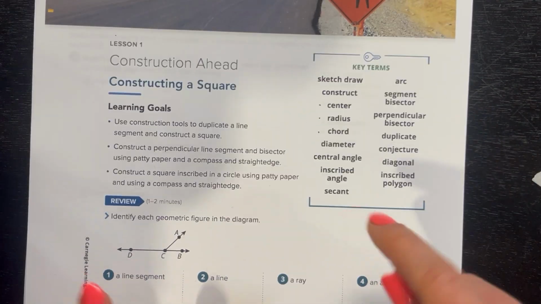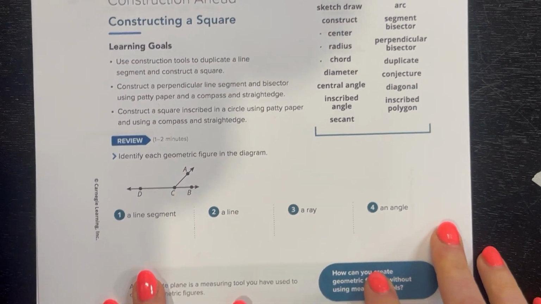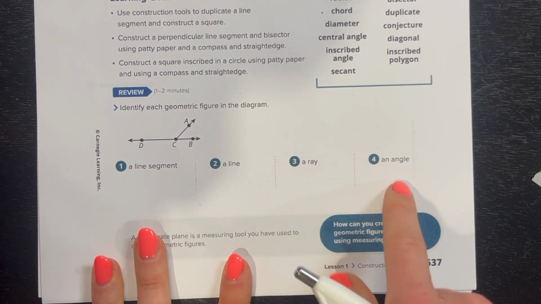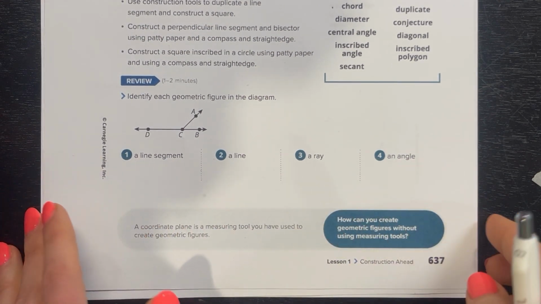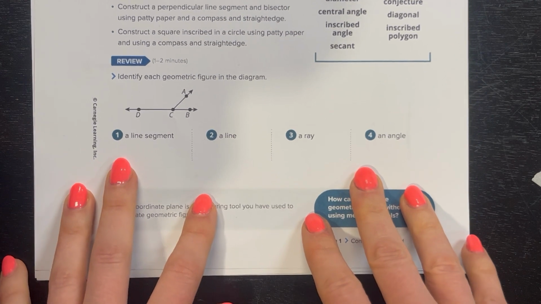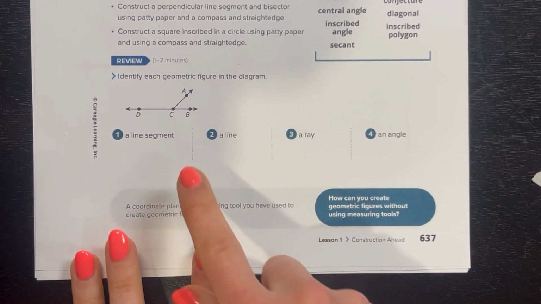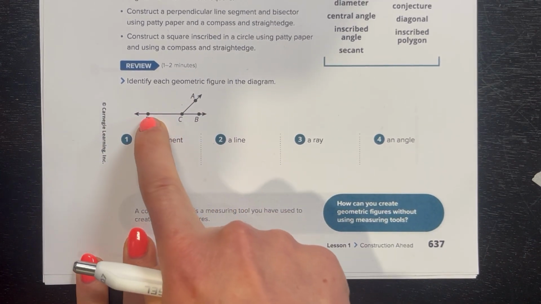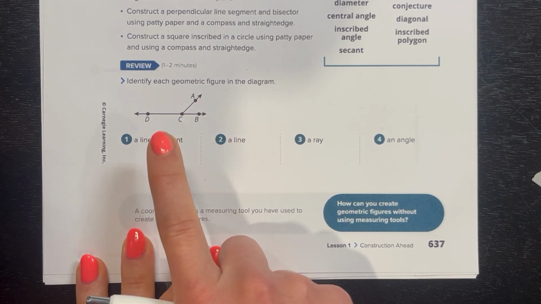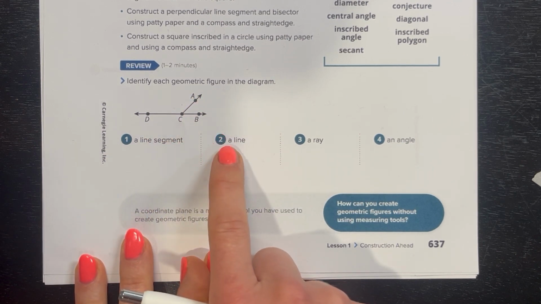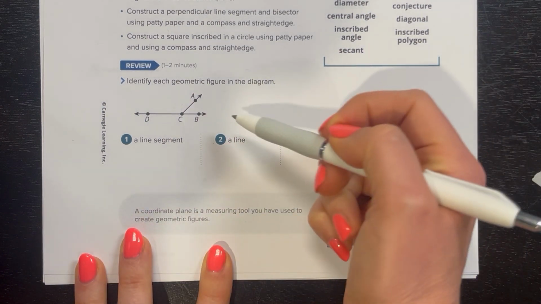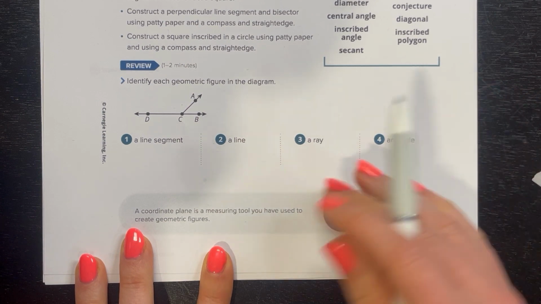So all of the geometry you can do in Mathia will remind you what certain things are, but here is hopefully review. Learning these words, I believe, is a 5th grade skill, so you might have forgotten since then what things are. But in this diagram, we have certain points that we call A, B, C, and D, and they create a line segment, a line, a ray, and an angle. So we're going to use these letters to identify what's what.